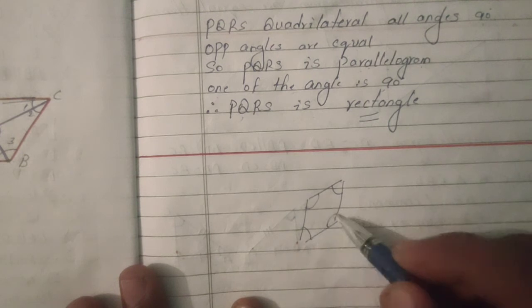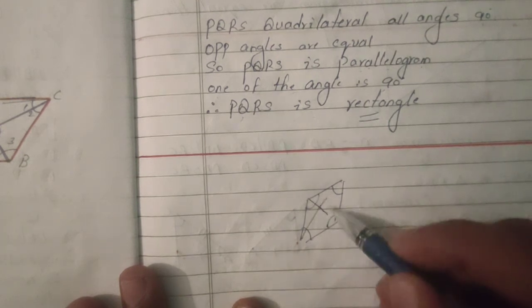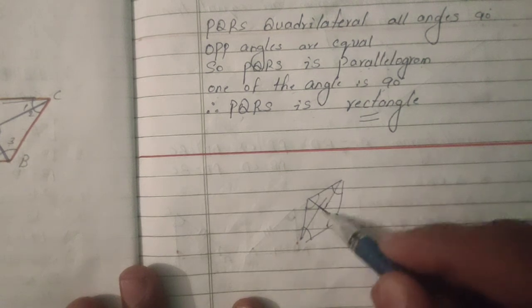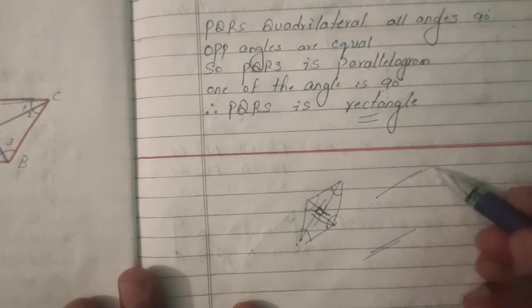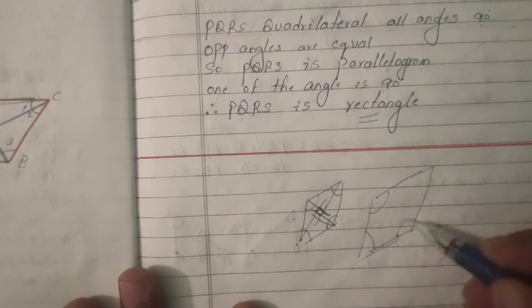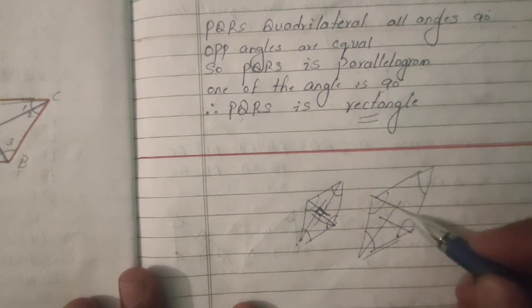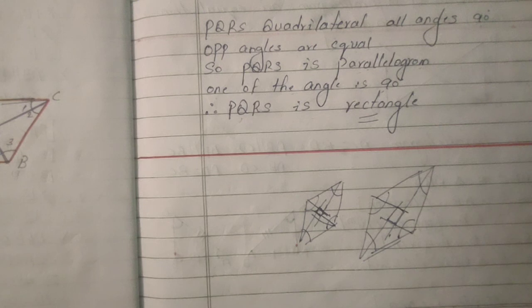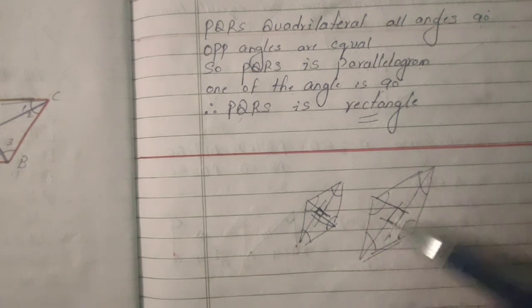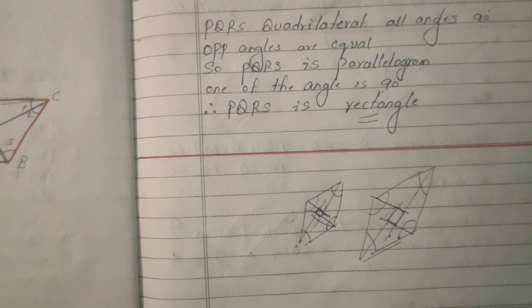So ultimately what we can understand, take one parallelogram, bisect all the angles, the bisectors form a rectangle. Let me show you. This is a rectangle. Okay na? So if you bisect all the interior angles of a parallelogram, the bisectors form a rectangle inside the parallelogram. Okay na, students? After this, let us discuss the exercise questions.